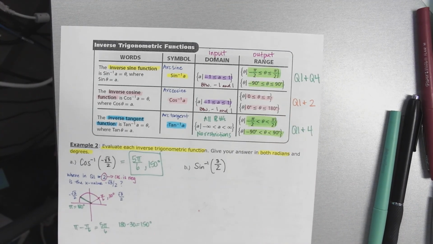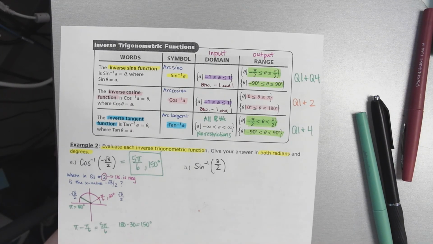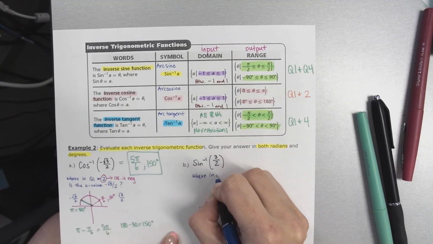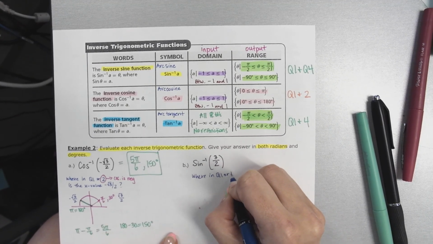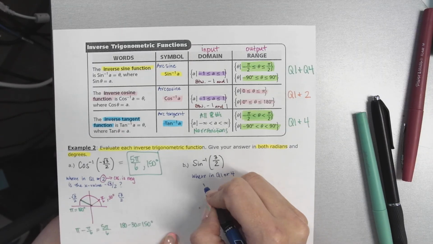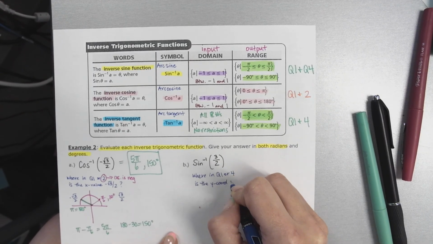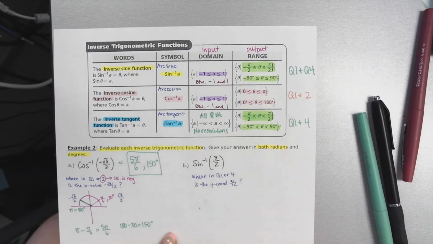And then for part B, you have the sine inverse of 3 over 2. So what you would be asking yourself is where in quadrant 1 or 4 is the y coordinate 3 over 2.